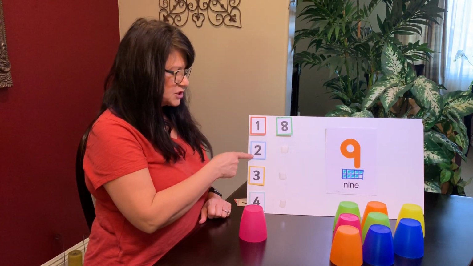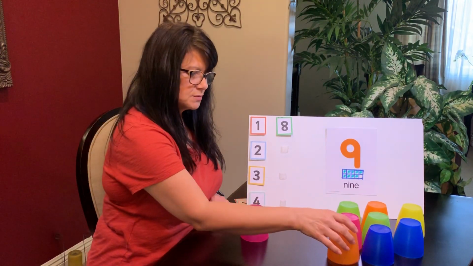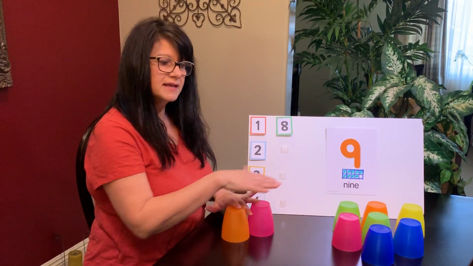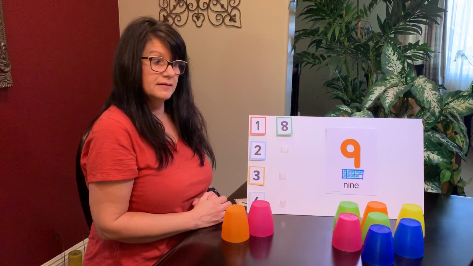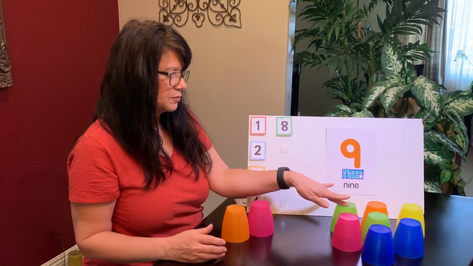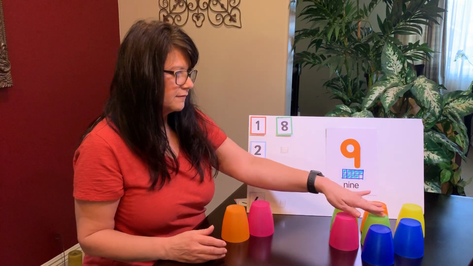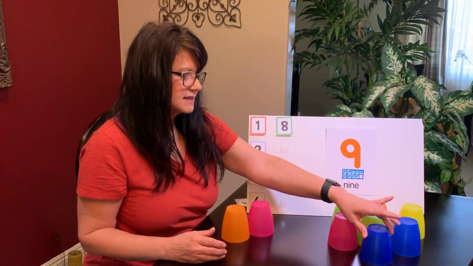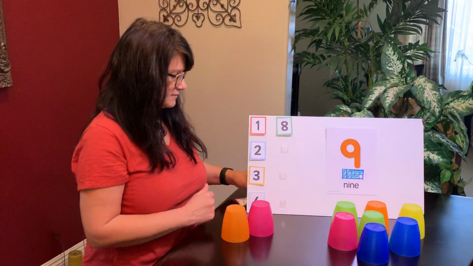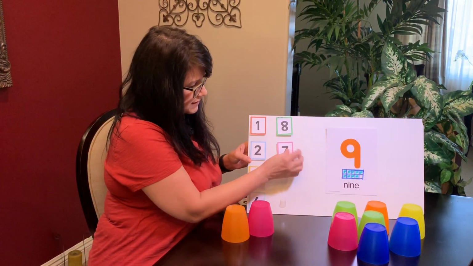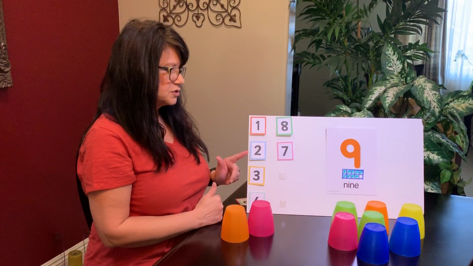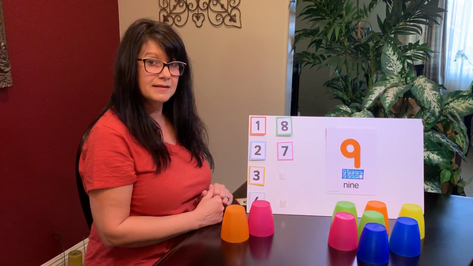Well, what if we had 2 on this side? Let's bring 2 over. If we have 2 on this side, how many do we have over here? Let's count them. 1, 2, 3, 4, 5, 6, 7. 7. So we have 2 on this side and 7 on that side. 2 and 7 make 9.